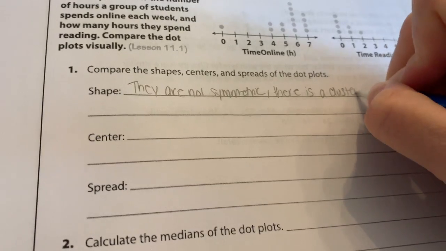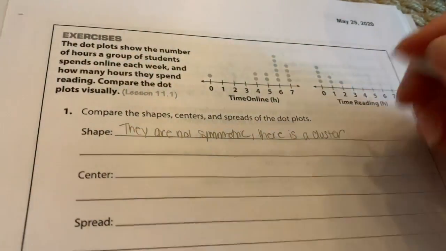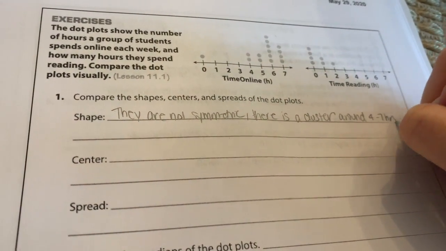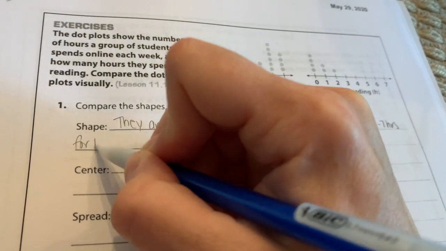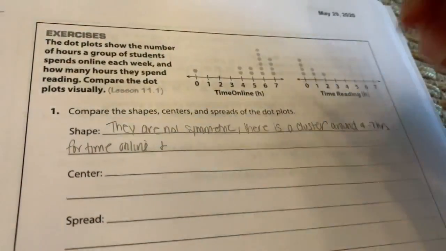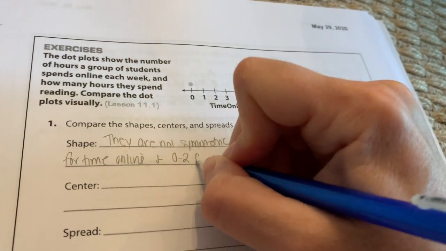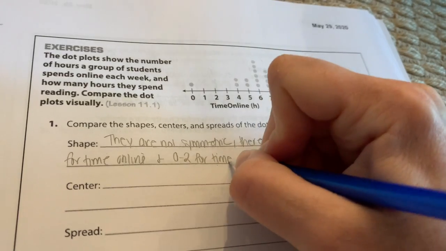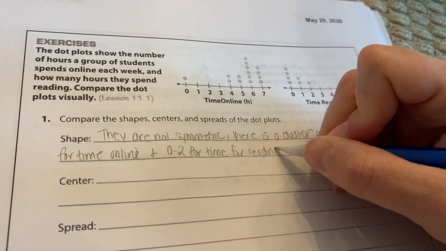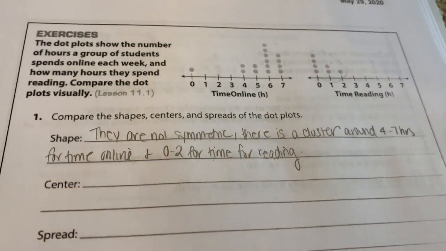There is a cluster around 4 to 7 hours for time online, and around 0 to 2 for time reading, which sounds pretty accurate for a lot of kids these days. Although I know that there is quite a few of you in this class that like to read, which is wonderful.